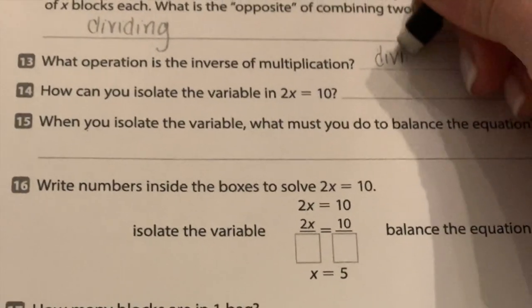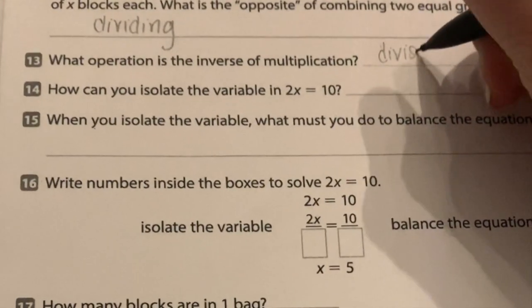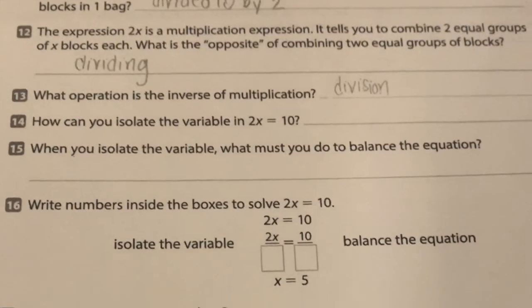Miss Morano can't spell today. I'm trying to focus so much on holding this. I can't think about how to spell.